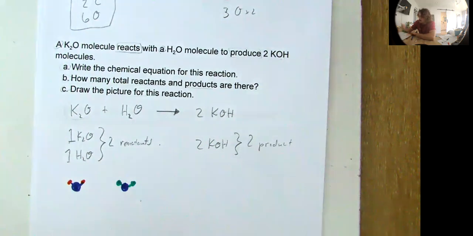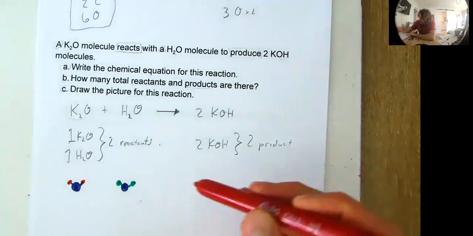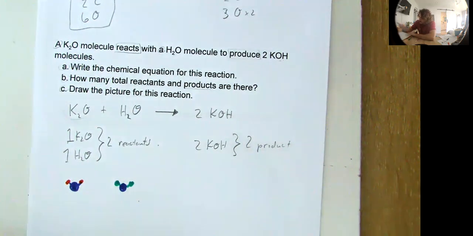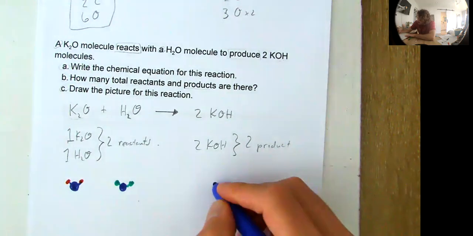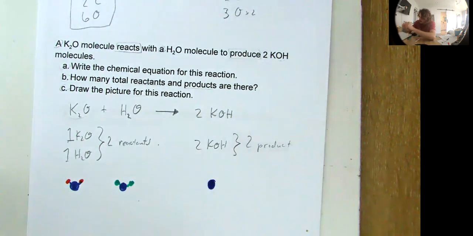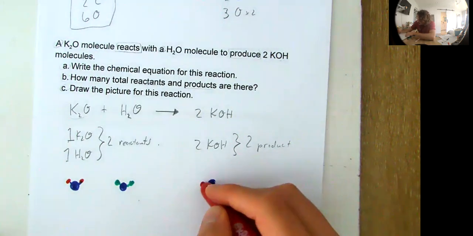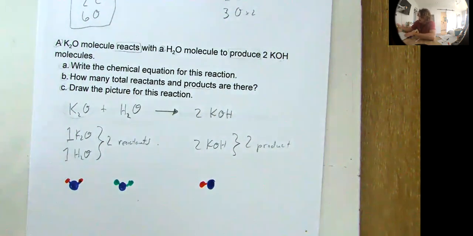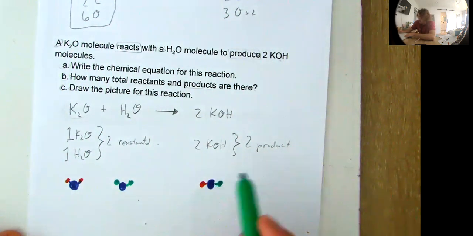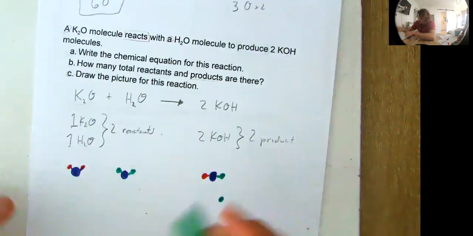Okay, that's our H2O molecule. And it produces two molecules of KOH. So oxygen was blue, so let's have a blue. Let's have a red. And let's have a green. So that would be one molecule of KOH, so we need to make another one.